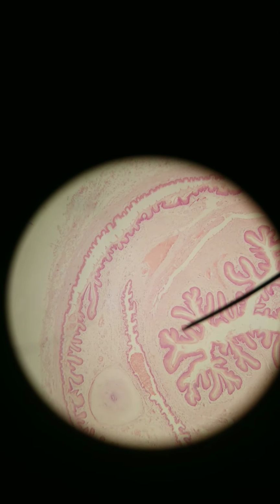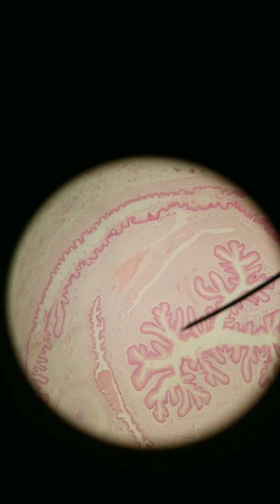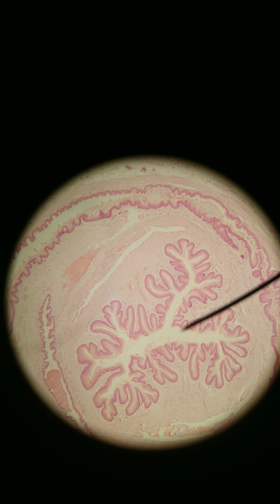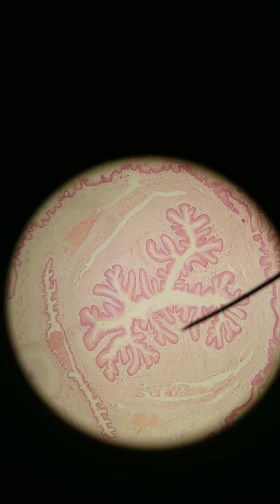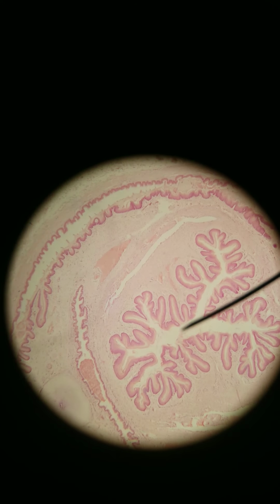Same basic look, though. The initial part of the urethra is transitional, but once we get to the latter part of the urethra, since we're getting to the opening of our bodies, it's going to be non-keratinized stratified squamous.